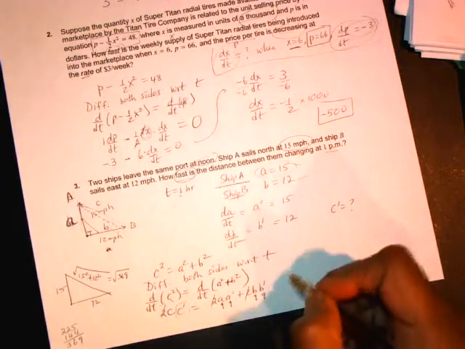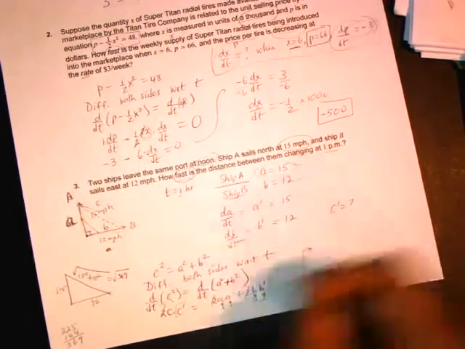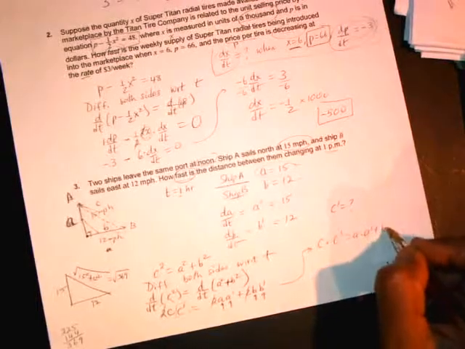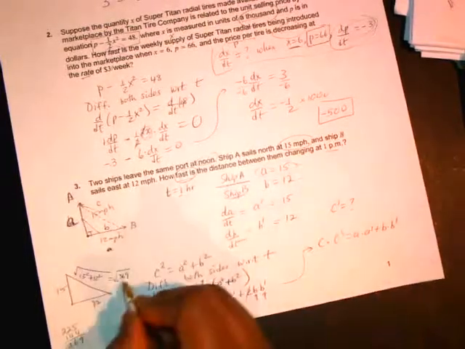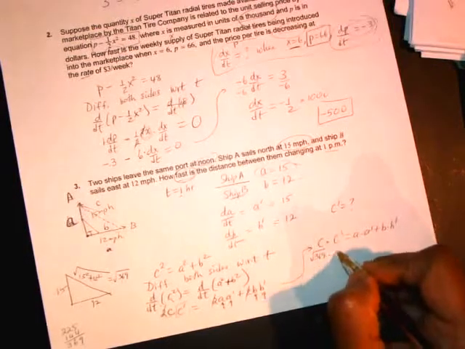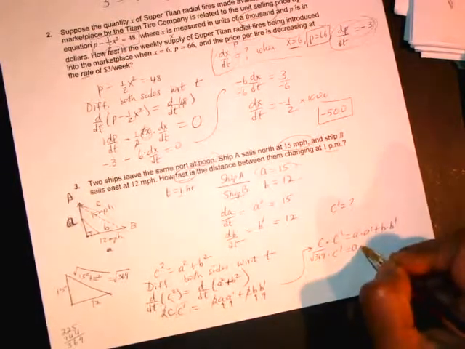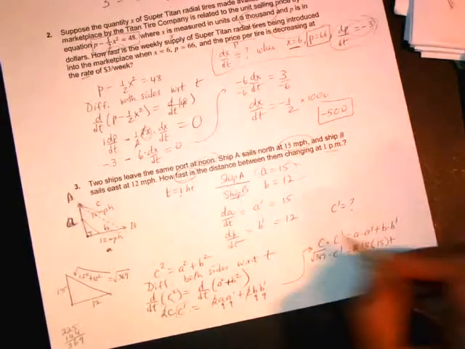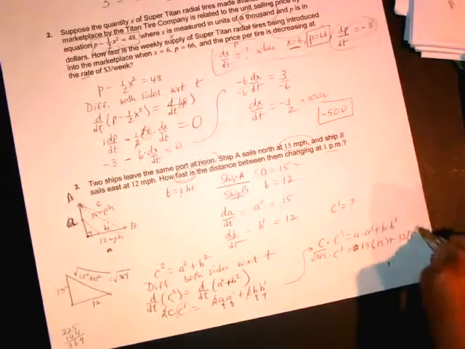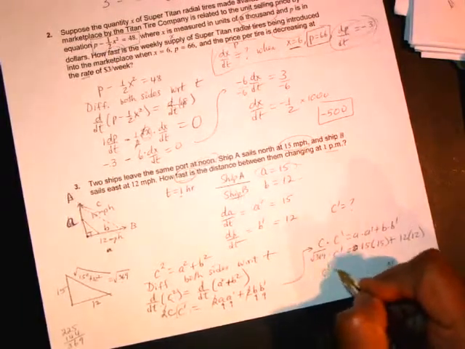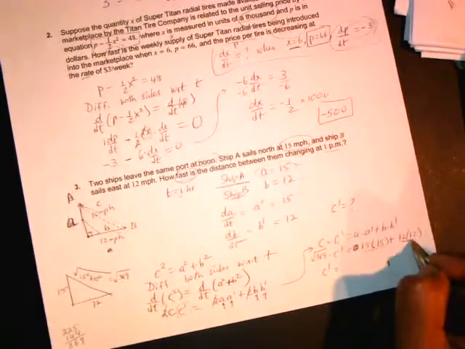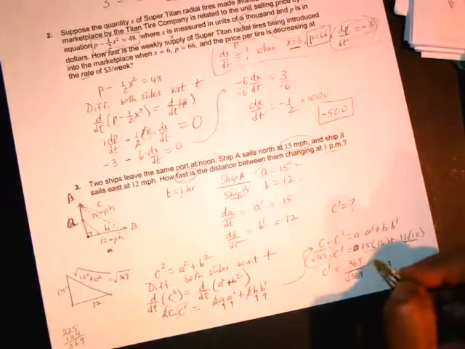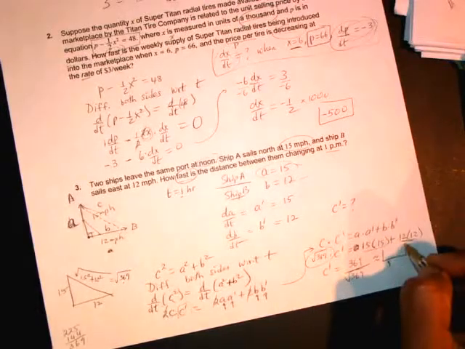Okay, so we know everything. Let's plug it all in. So we have C times C prime equals A times A prime plus B times B prime. We know C is the square root of 369 times C prime equals A times, A is 15, A prime is also 15 in this case, B is 12, B prime is 12. So clean this up. C prime would be 225 plus 144, which is 369, divided by the square root of 369, and this is your answer. You can put it into your calculator and see what you get.